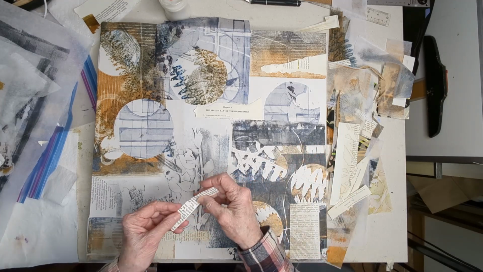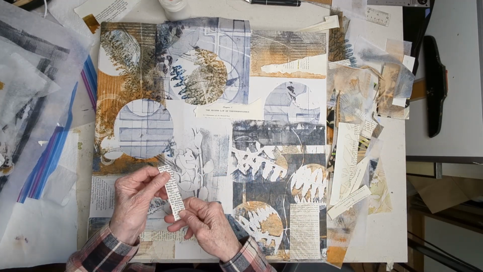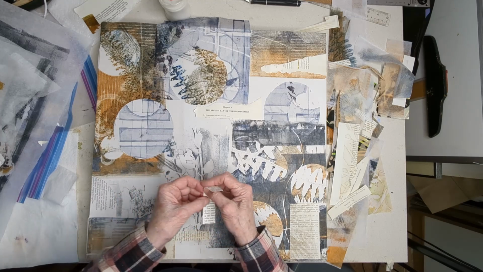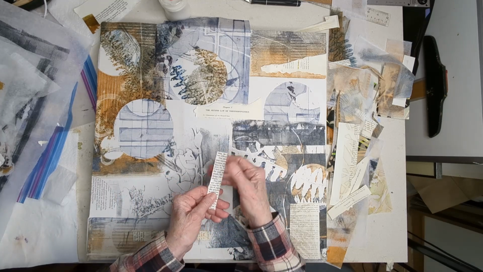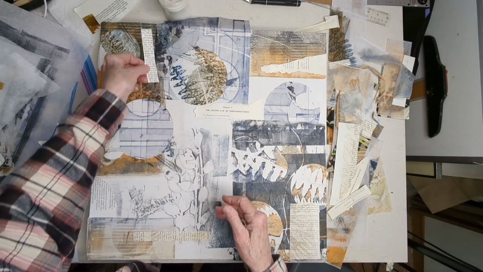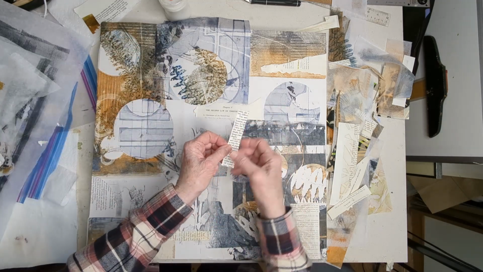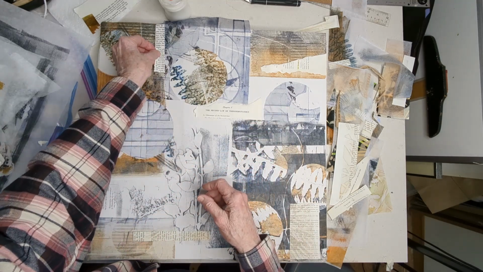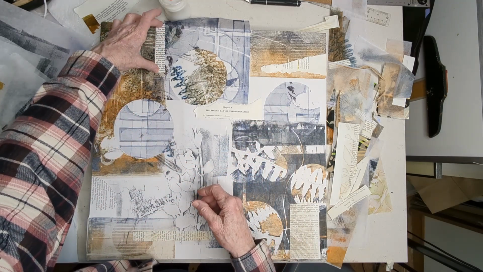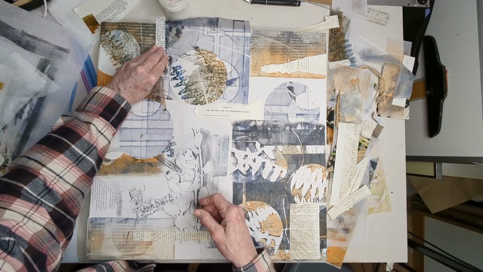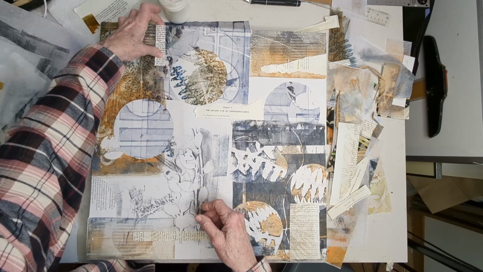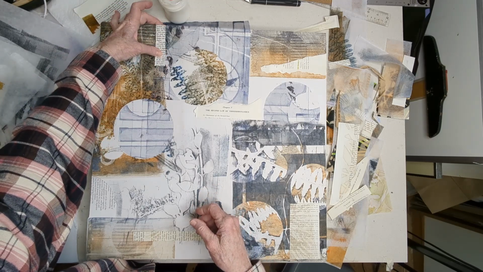Now I did want something up there. This is actually from the art book. So that one has, I could leave the text in the correct direction there. And it could fit in there, or perhaps a little shorter.